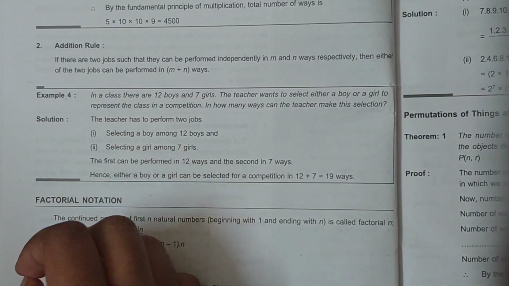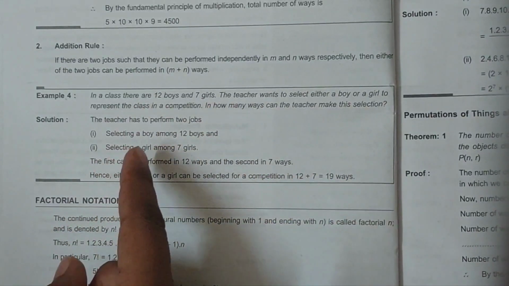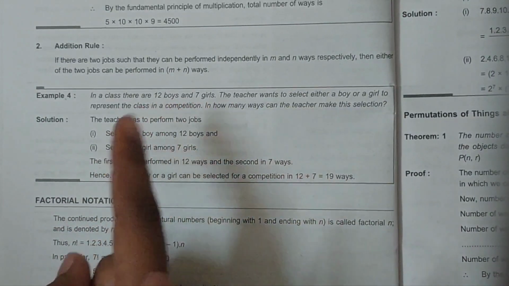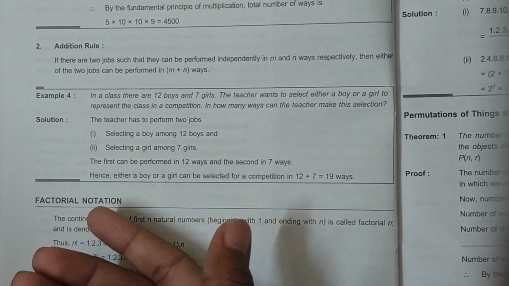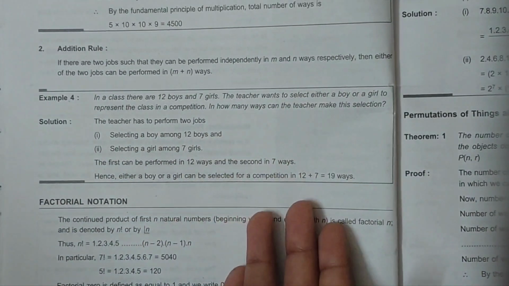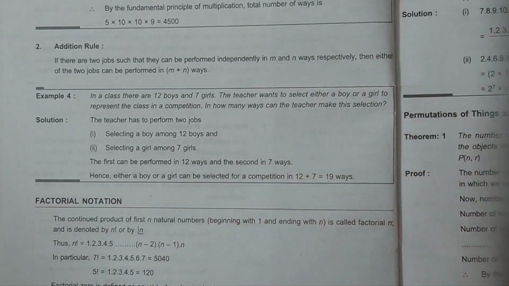Suppose there is a class in which there are 12 boys and 7 girls, and the teacher wants to select a boy or a girl, then he will simply add: 12 plus 7, 19 ways. The teacher can choose anyone from the 19 students. Factorial notation, you already know it. What is factorial? 1 factorial, 2 factorial, till n factorial.